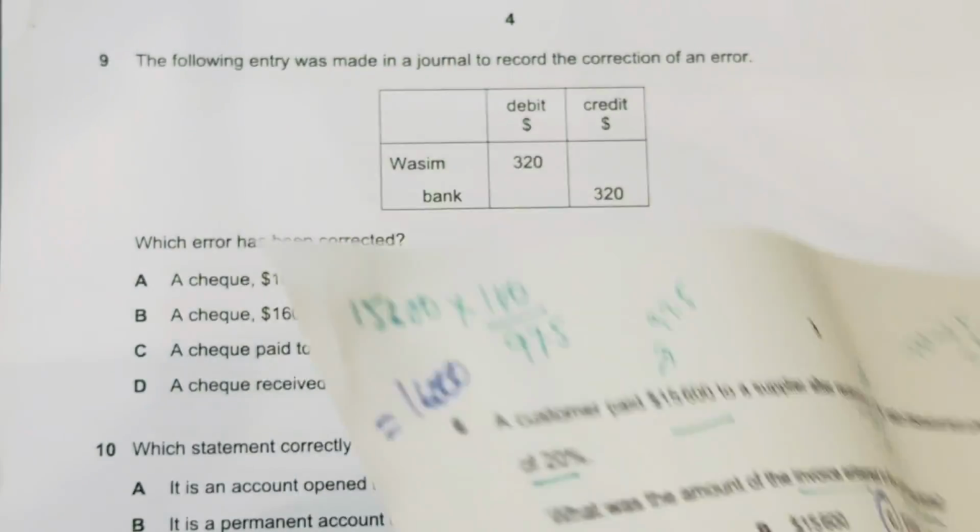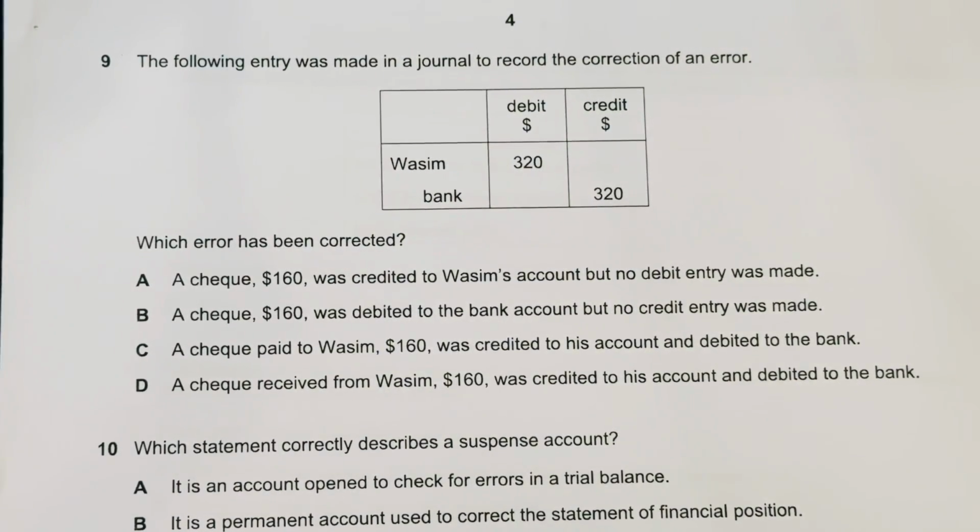Now we will move to question number 9. We have question number 9. The following entry was made in a journal to record the correction of an error. Debit Wasim is showing 320, credit bank is showing 320. Okay, which error has been corrected?